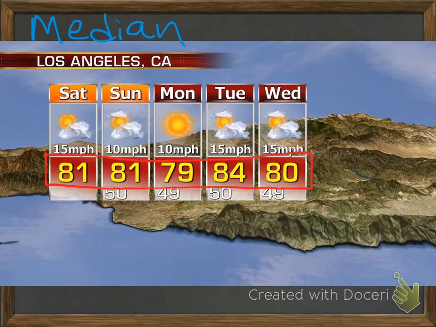So what are we going to do? Well, we want to find the median. So the first thing we have to do, as we said before, is put the numbers in order. So from least to greatest, we'll put down 79, and then we will put down 80, 81, and even though 81 is there, there's two of them, so we need to write both of them down, and then of course 84.